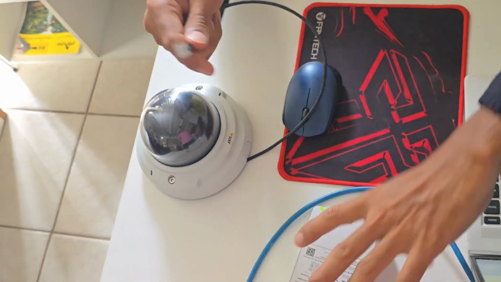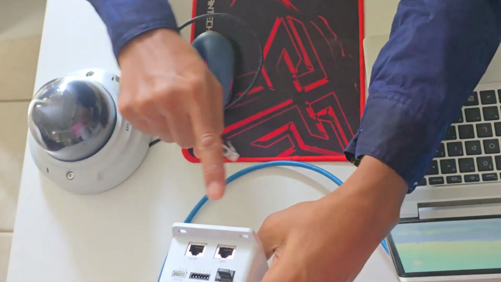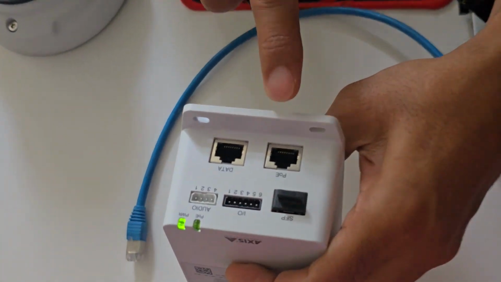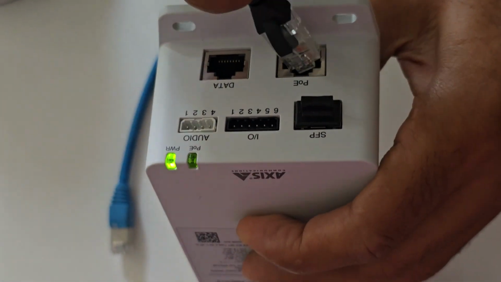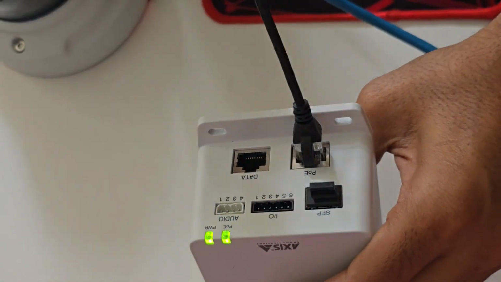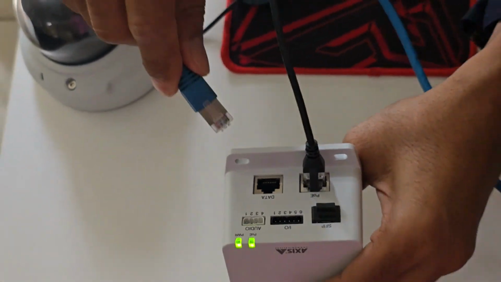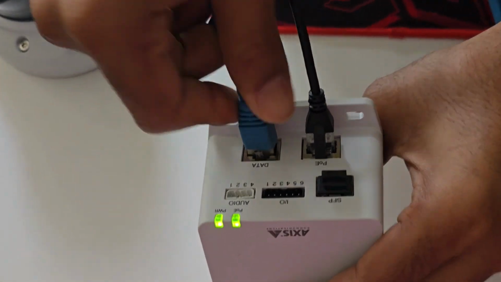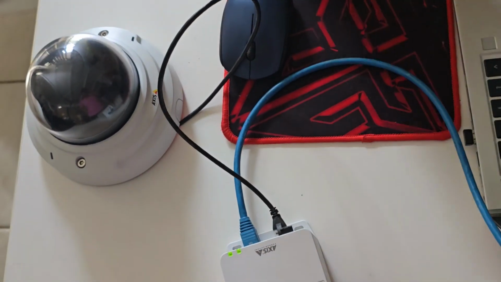The cable from the camera will go to the PoE port of this PoE injector. So you can see the PoE port. This will go here, and the cable which is coming from our laptop will go to the data port so that we can access our camera. So the connection is ready.